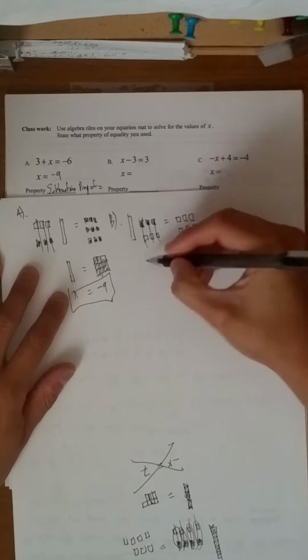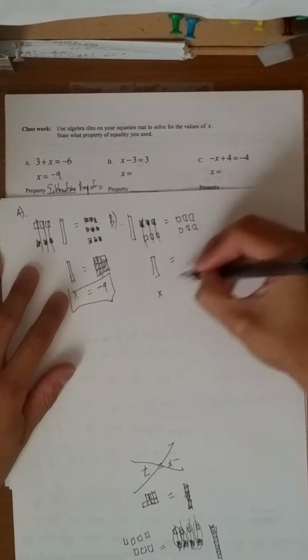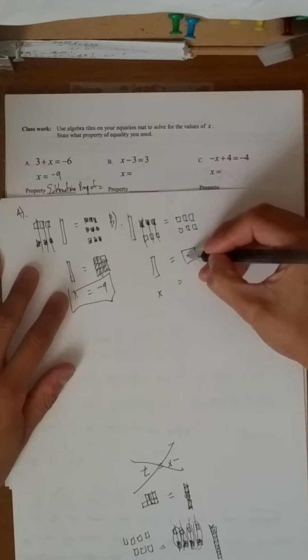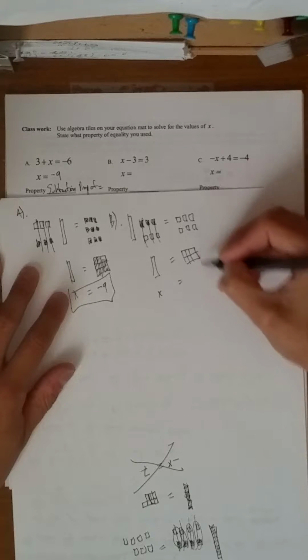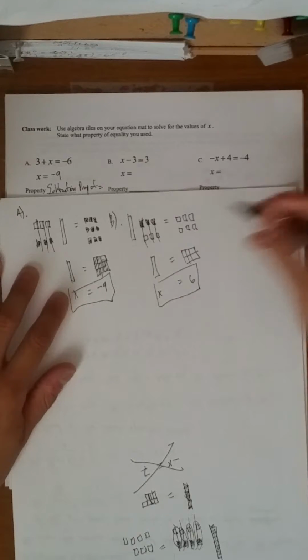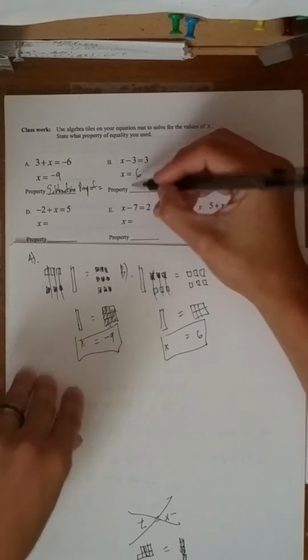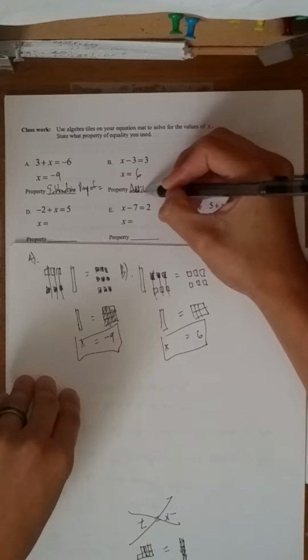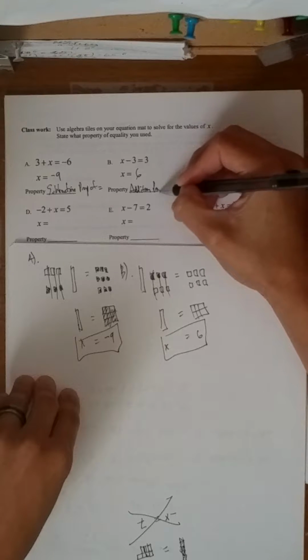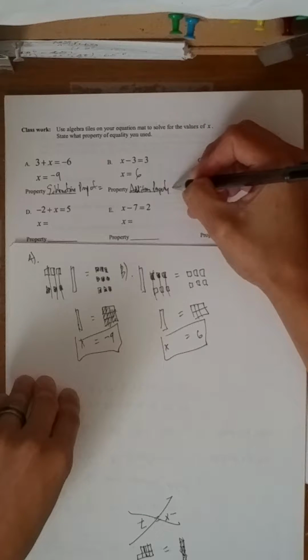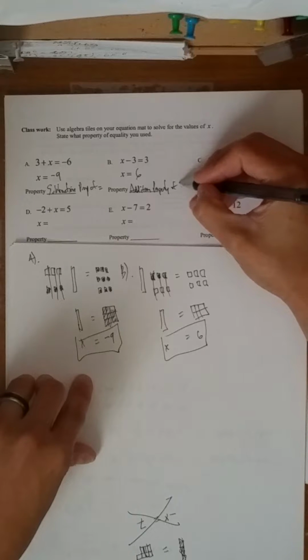These are 0, 0, 0. So I have x equals, was it 6? So then x is 6. And what did I do? I added 3. So it's going to be the addition property of equality.